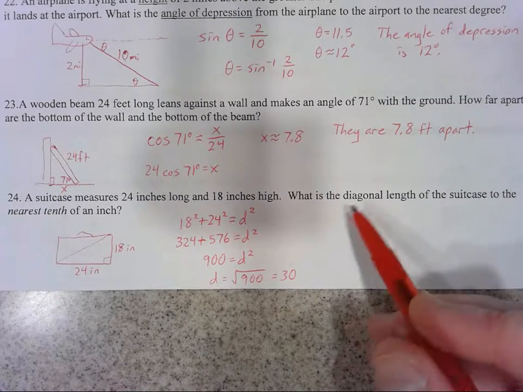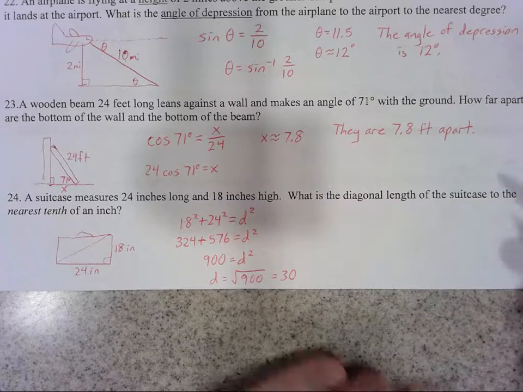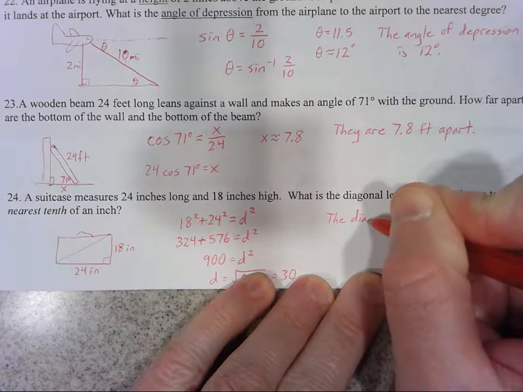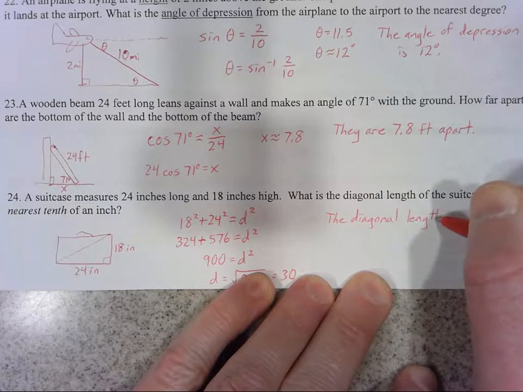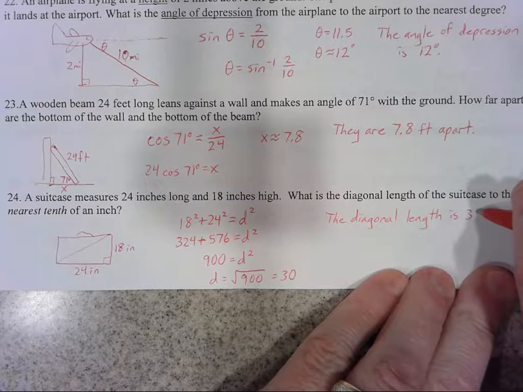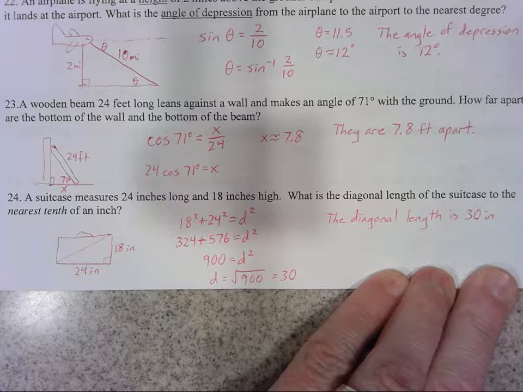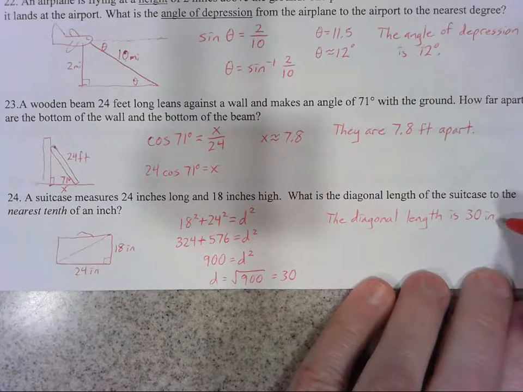So what is the diagonal length of the suitcase to the nearest tenth of an inch? The diagonal length is 30 inches. It is longer than both legs, so that seems like a reasonable answer.